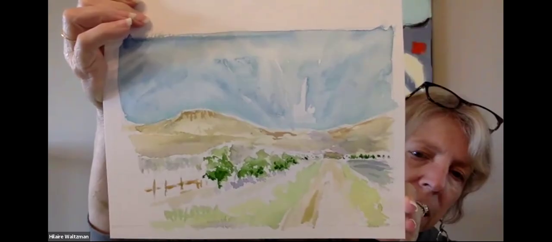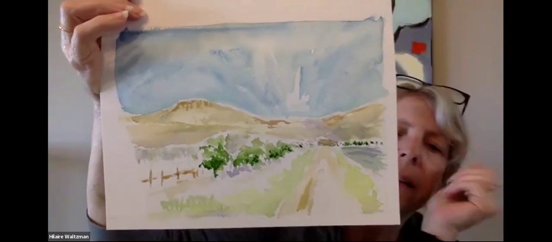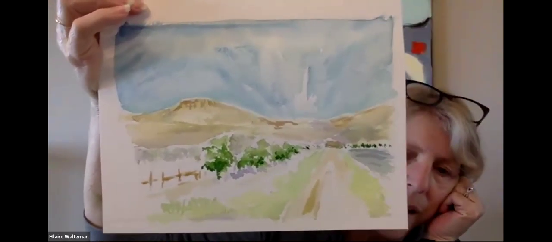It's like so much suggestion. Very suggestive, which is what I'm working on. More suggestion, less detail. Your road has the same problem as Minnie's.